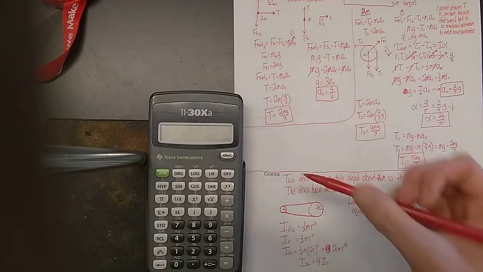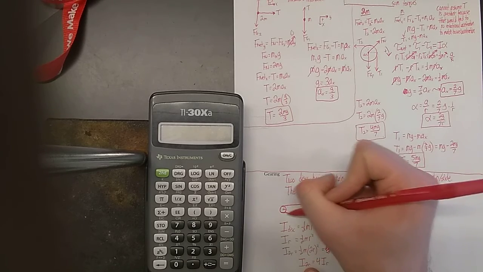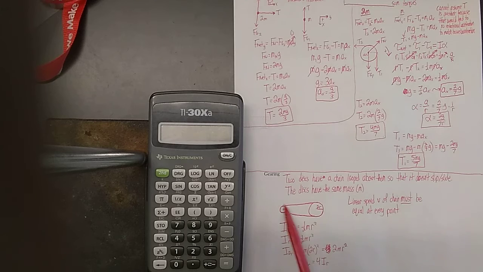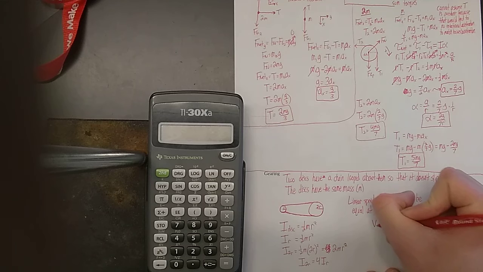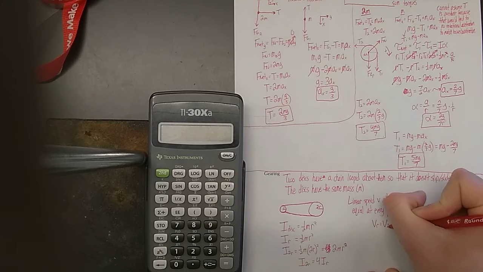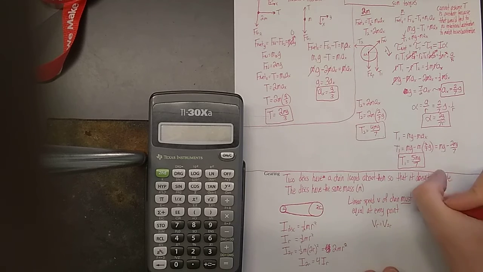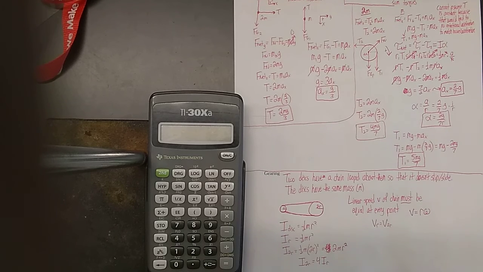So what that means is the linear speed of the chain is the same everywhere. V is the same everywhere. That means for a point on the outside of this disk and a point on the outside of this disk, those points are moving at the same rate, linear rate v. Vr must equal v2r. Now remember, we have this equation that tells us the linear speed is related to the angular speed by, take the angular speed, multiply by the radius.